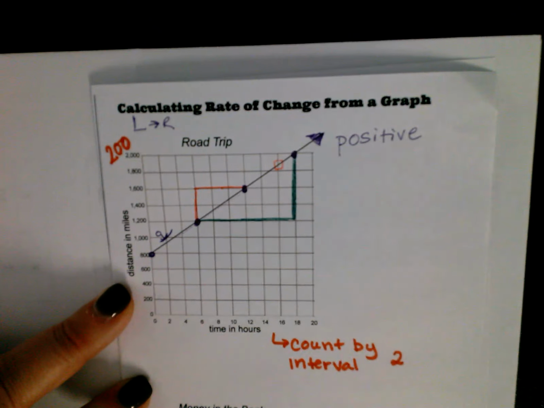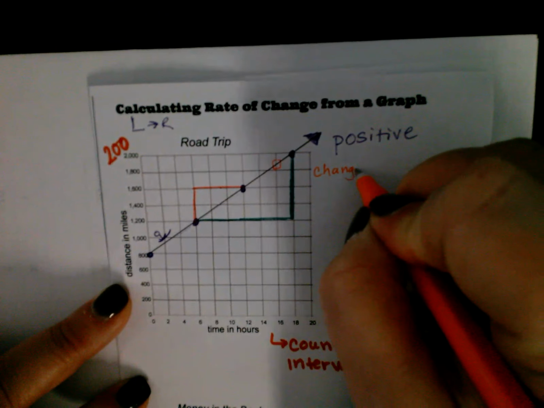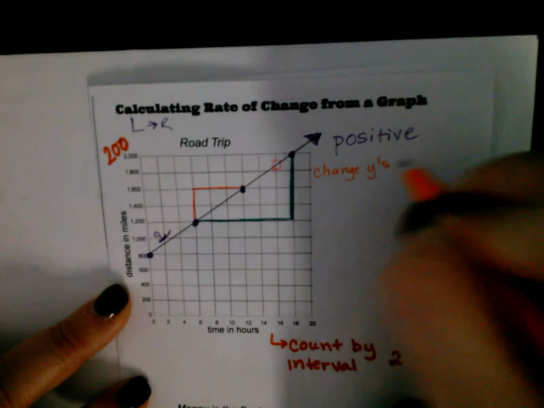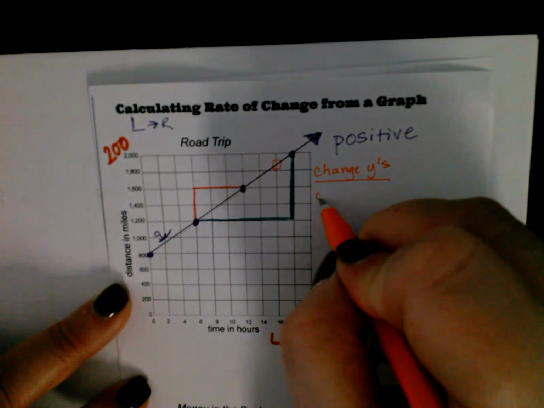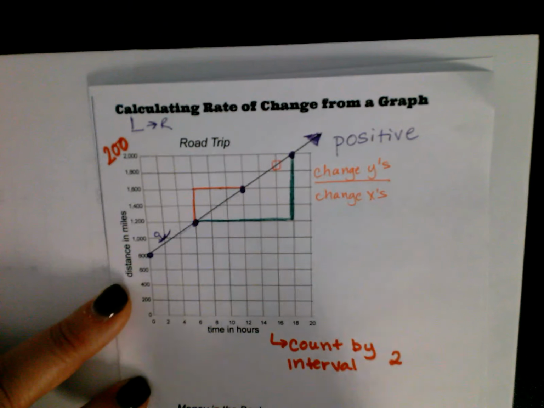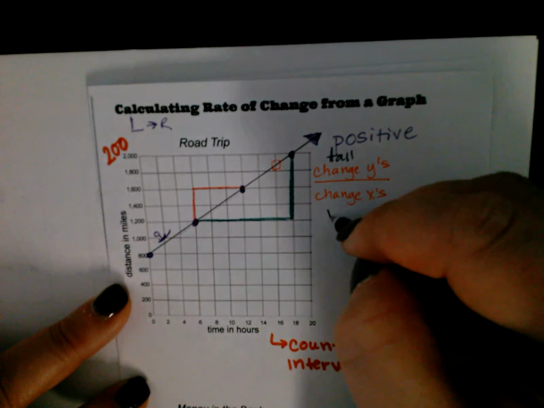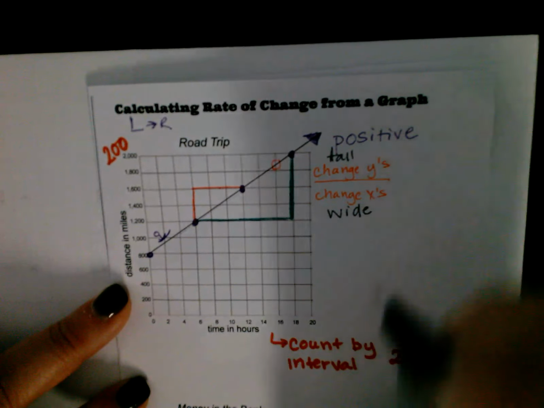Remember when we were talking about this, it is the change in y's over the change in x's. We are talking about how tall is the triangle over how wide is the triangle.